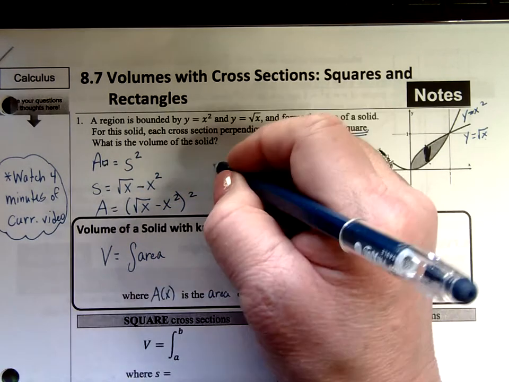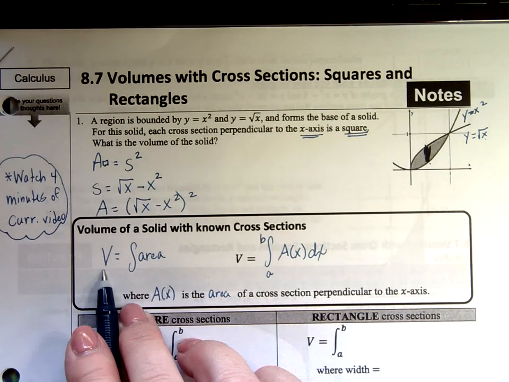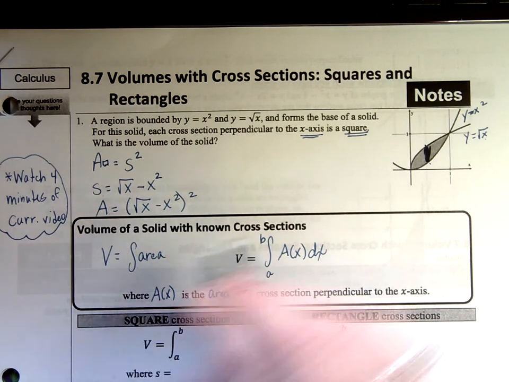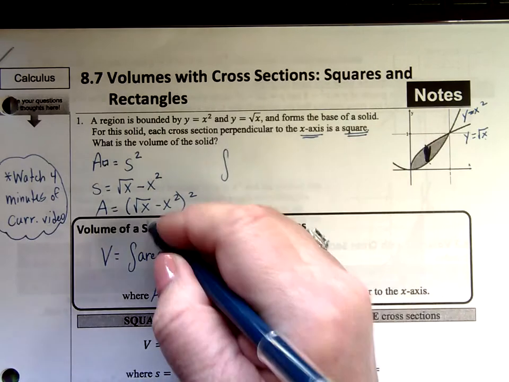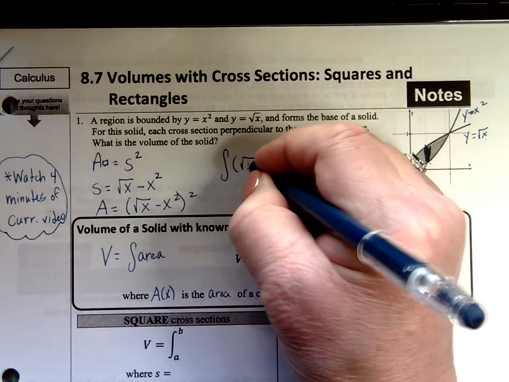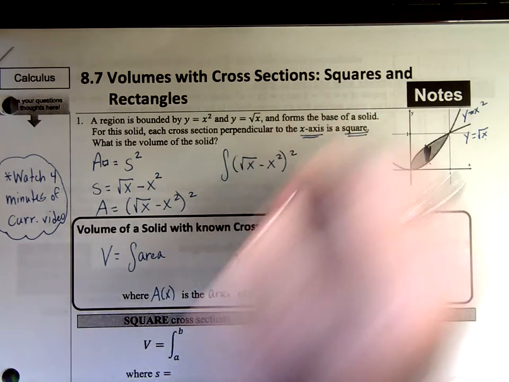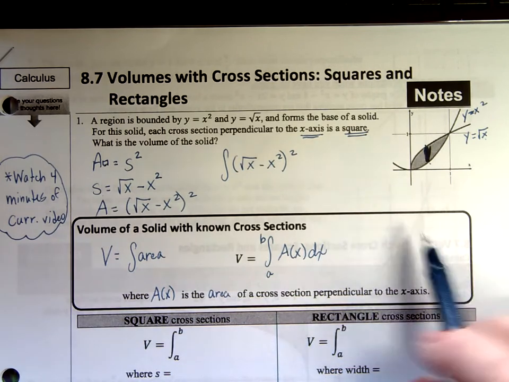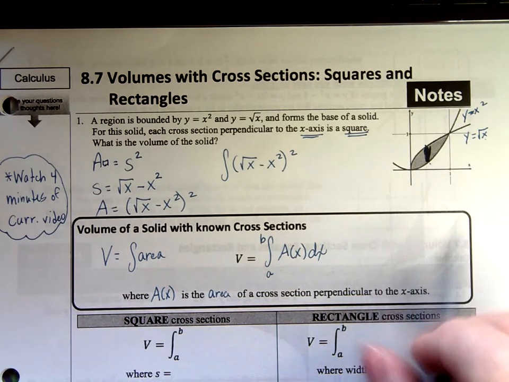All right, let's set up the integral. The integral is for volume. I want to know the volume of this. I'm going to integrate the area. So the area is, we just said, the square root of x minus x squared, squared. And what's it going between? My x values of 0 and my x value of 1?